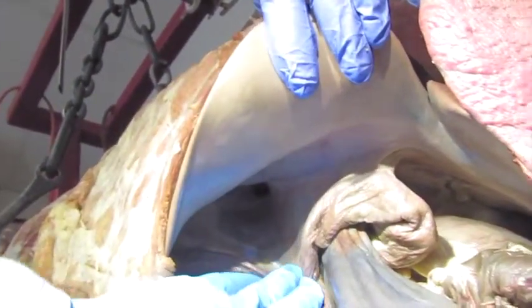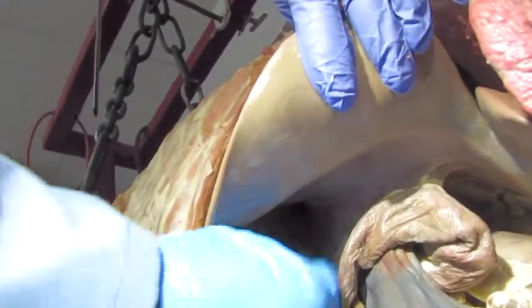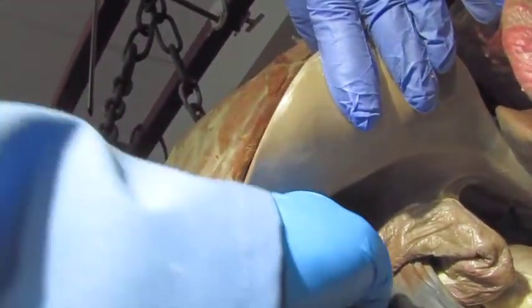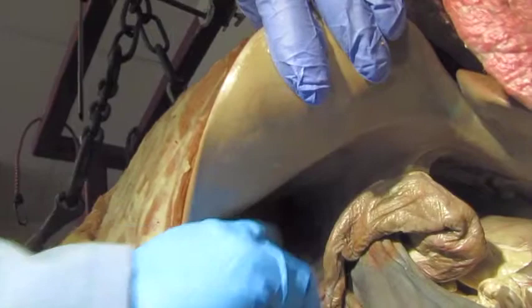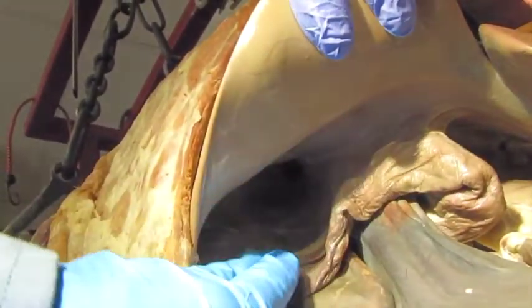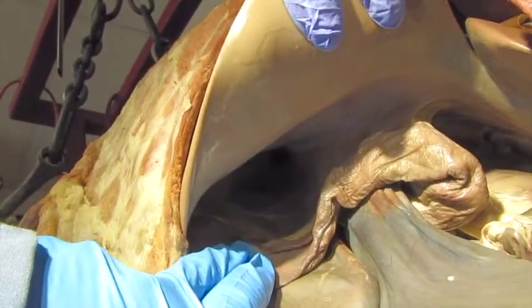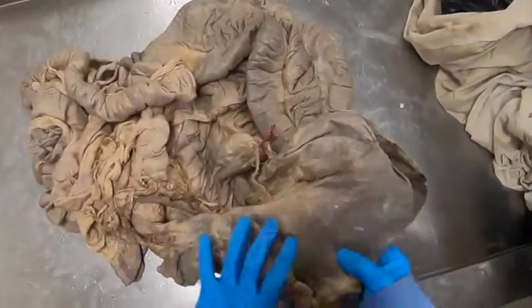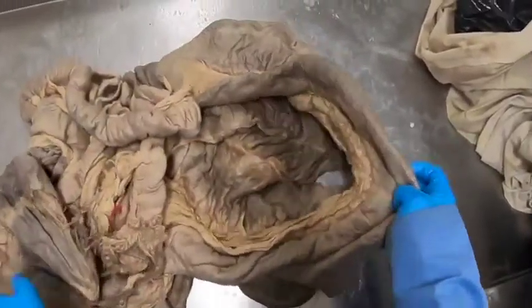Between the caudate lobe of the liver and the mesoduodenum, we find the epiploic foramen. Epiploic foramen, here we can see the descending duodenum. Okay, that's about all we can see in these specimens. So let's now have a look at the equine GI tract.